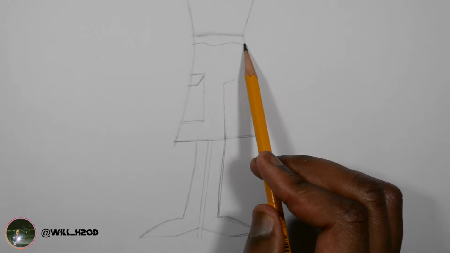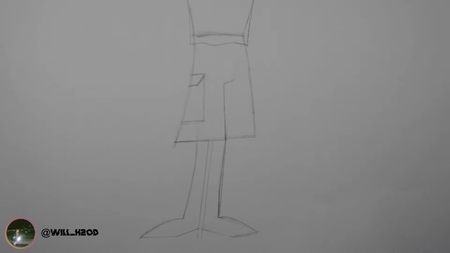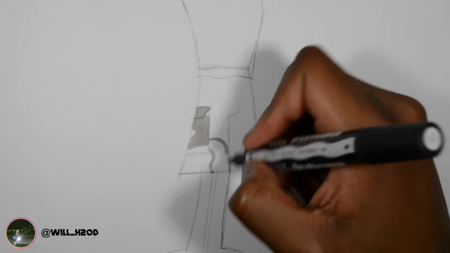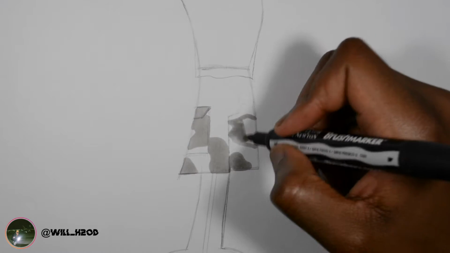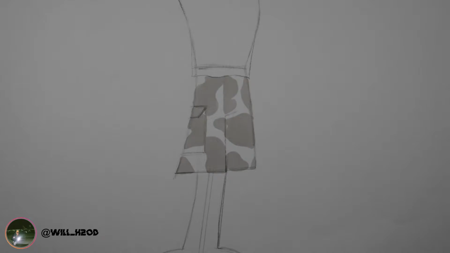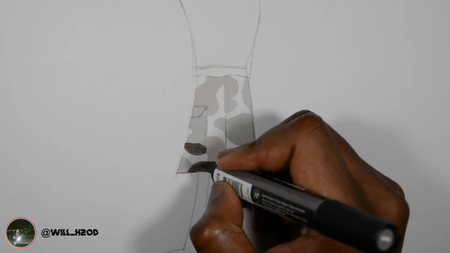So if your character's wearing a baggy shirt, I'd advise drawing in a line first, so when you color in the shorts, you don't over color. So of course I'm drawing some camo shorts. If you know me, you know I like my camos. They just go with everything, man. Like with the white socks, maybe some Vans, some designer shoes, some Yeezys.